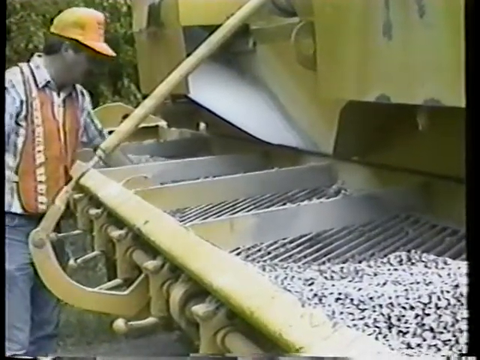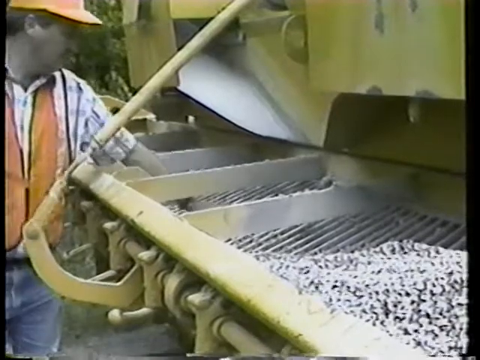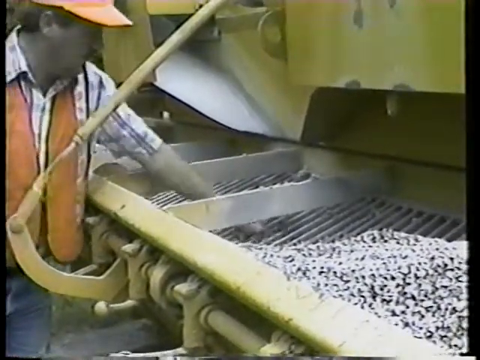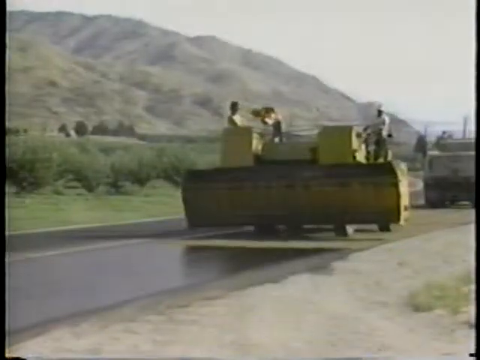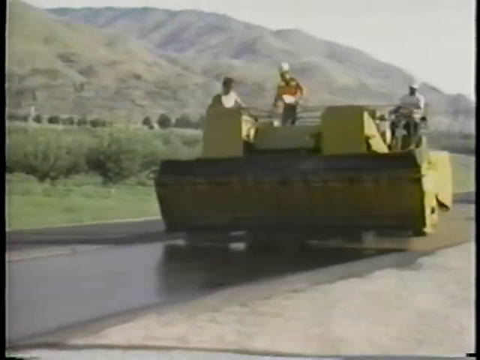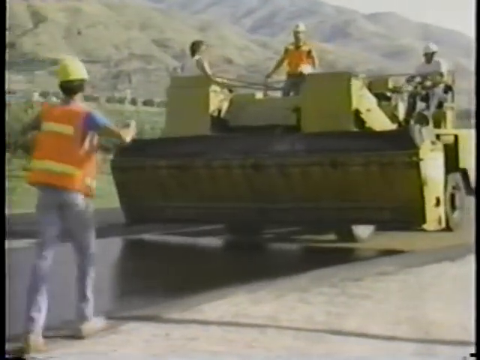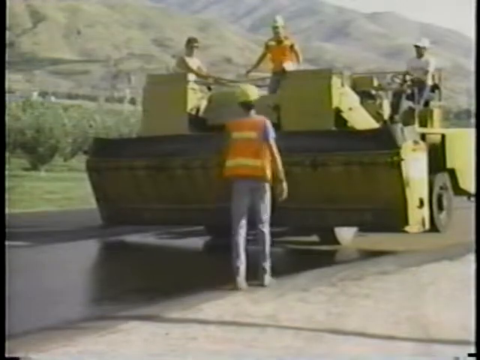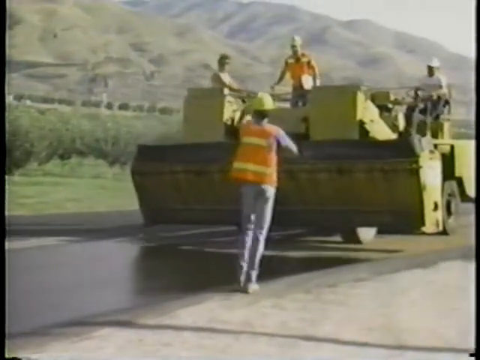In any case, look over the spreader before the chips are applied and during the application. Stop the operation if you see anything like this. Have the equipment repaired before continuing.